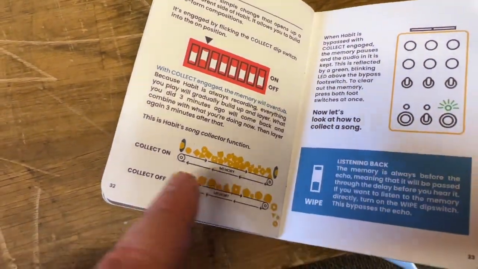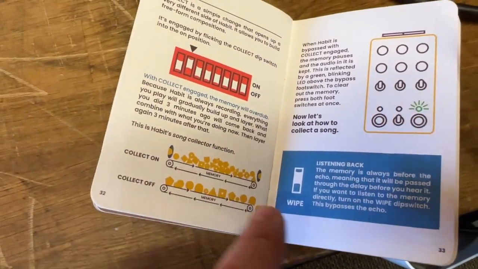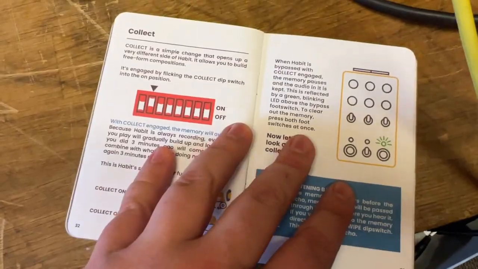So this is the cool little analogy. So usually with collect off, they all just fall off the conveyor belt. But otherwise, they just keep going and going and going.